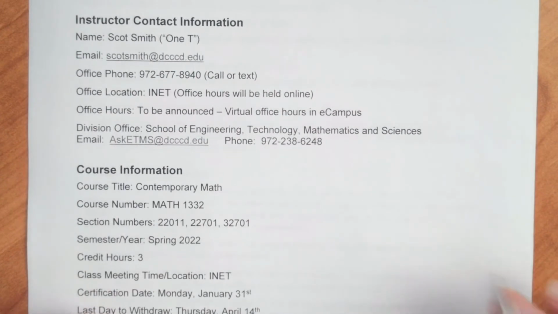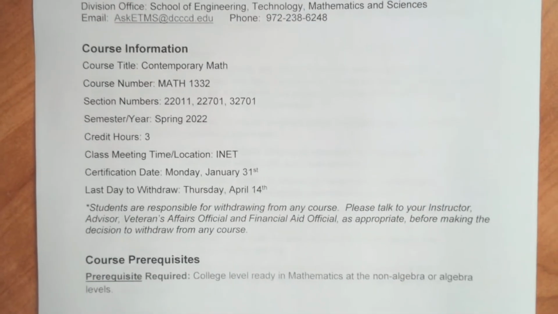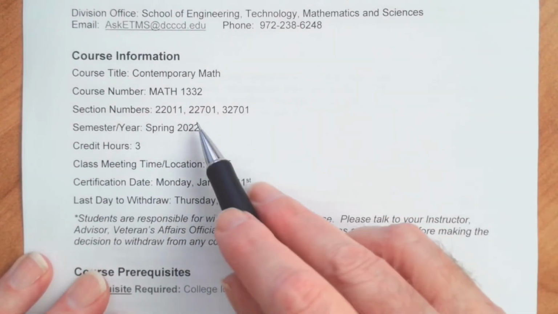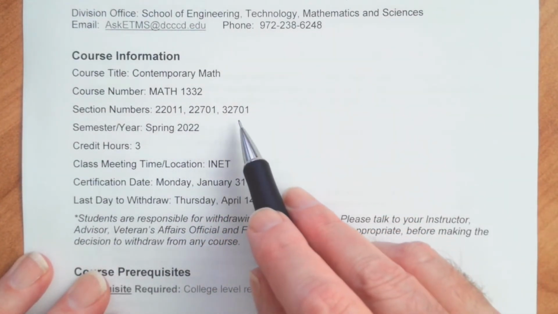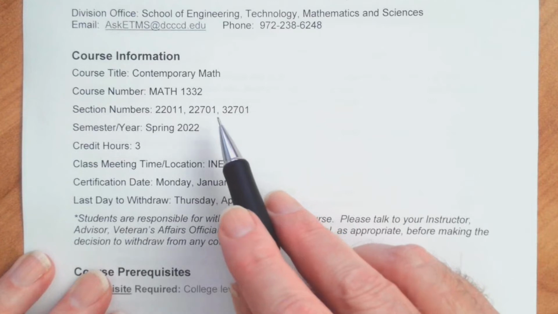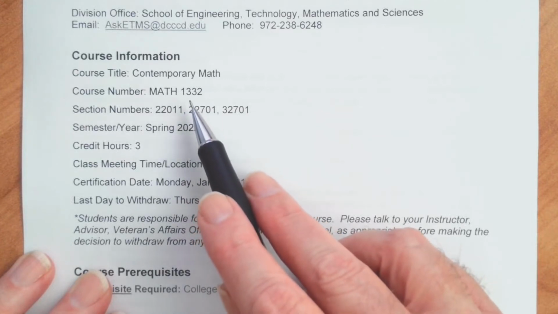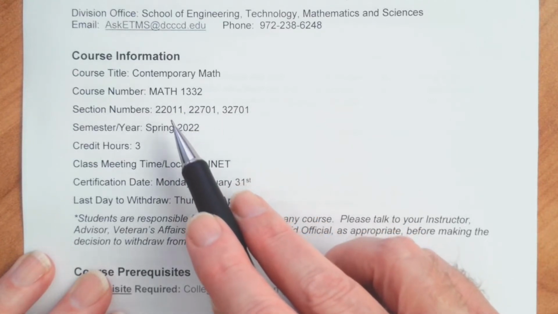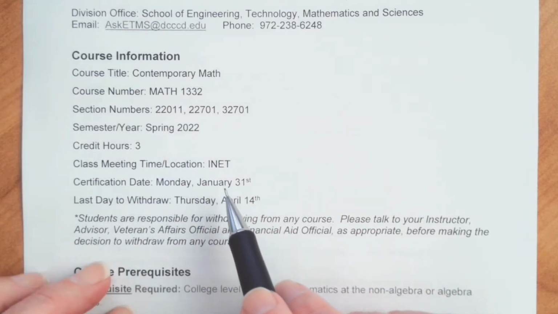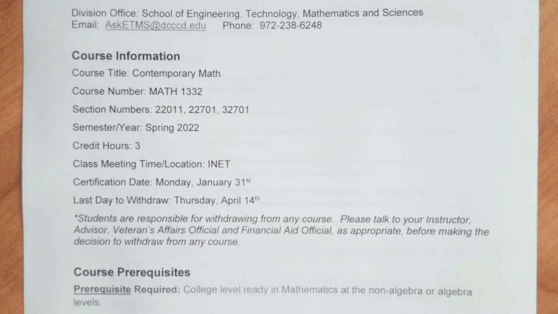Let's go down to course information. So this is contemporary math, and there's actually 3 online courses that I'm teaching this semester, so make sure you know which of these 3 sections you're in. If you send me an email, it would be great if you told me not only that you're in Math 1332, but which section you're in. Let's see, the certification date is January 31st. We'll talk about that more in a little bit, but that's basically when I certified that you're attending the course, that you're active in the course.